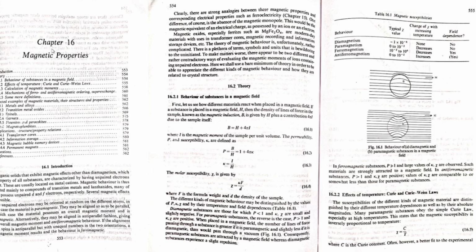Move on to chapter number 16, the magnetic properties. You can read the entire magnetic behavior of solid state elements in this chapter: behavior of substances towards a magnetic field, calculation of magnetic moment, the metals, alloys, spinels, garnets, perovskites, and magnetoplumbates.